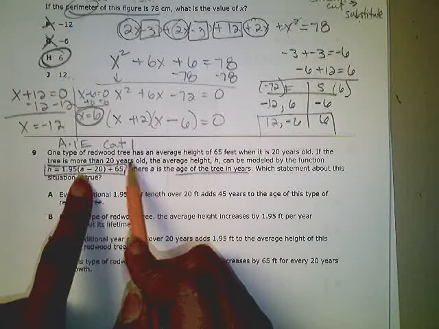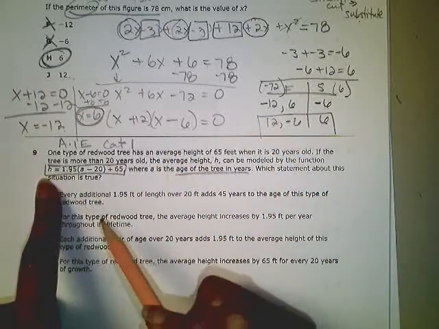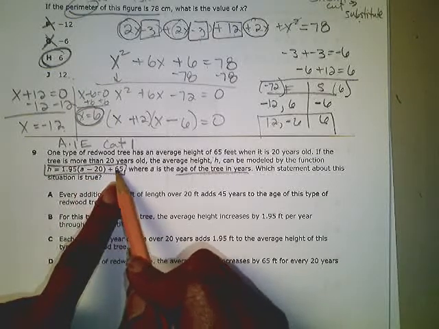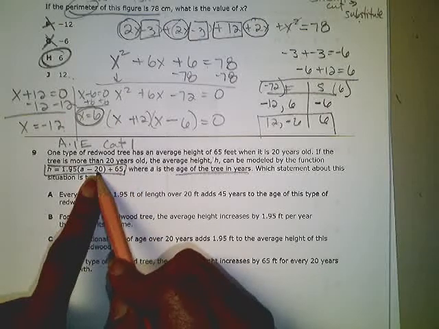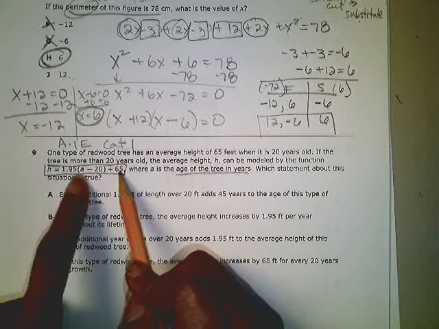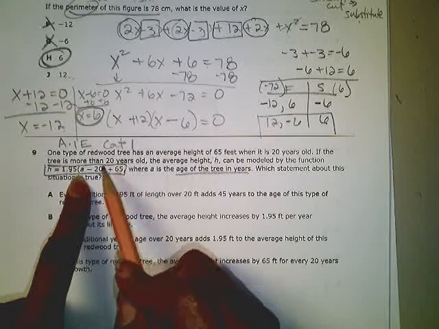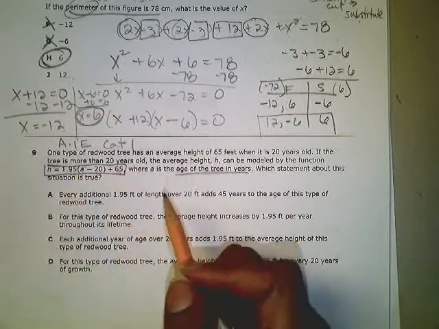It has to be more than 20, because if it's less than 20, it's going to be a negative. That's not going to make any sense. A height can't be negative. Plus the 65, which is the height of the tree still, which is the feet. So I know once it reaches 20 years old, it's 65 feet tall. So I'm trying to figure out if it's more than 20 years old, what is my height going to be? So I know what these numbers mean.